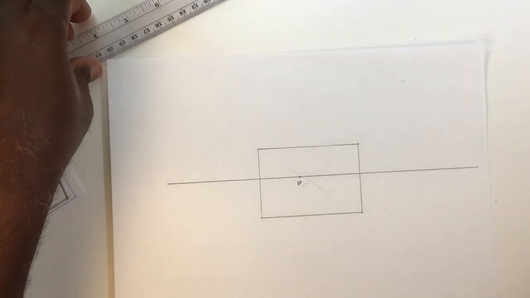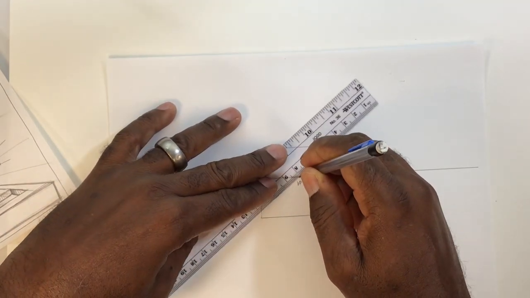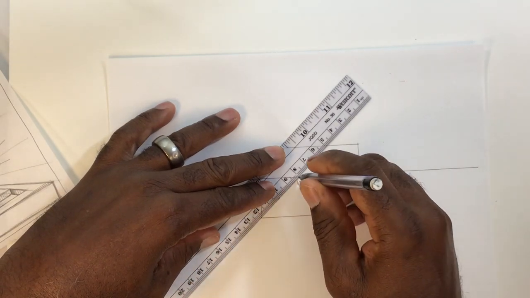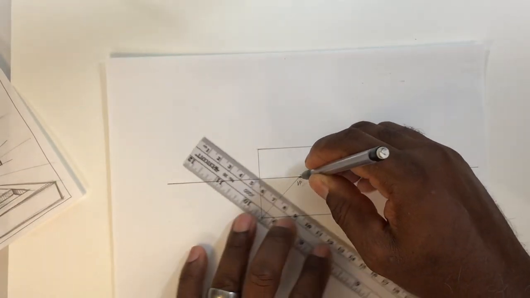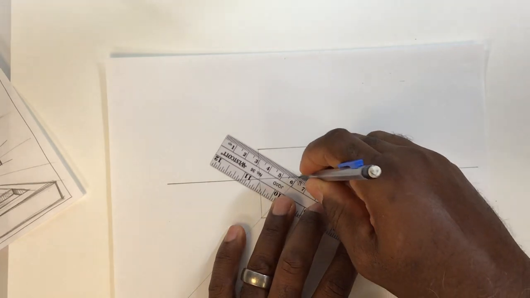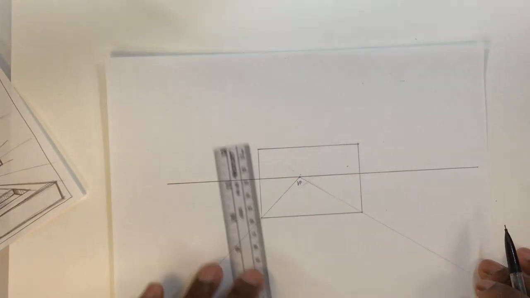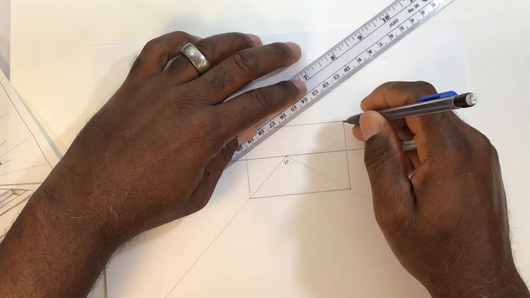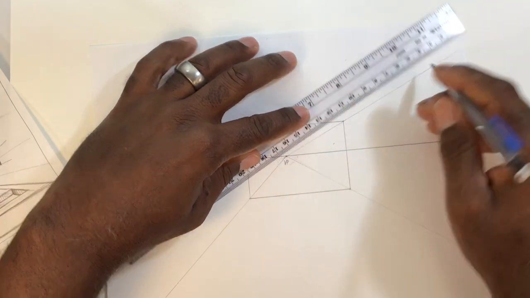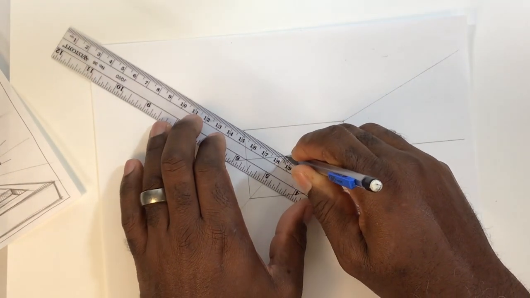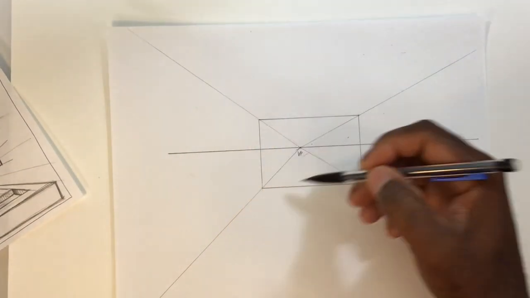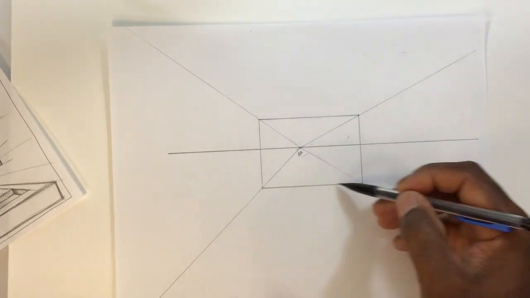And with that set up, I'm going to go ahead and project lines from the vanishing point through the corners of that box, like so. Do it lightly, and then I'll darken things later. Okay, so there's our room. There's that left wall. There's that right wall. This is the ceiling. Here's the floor.